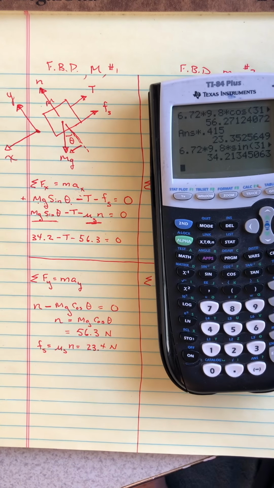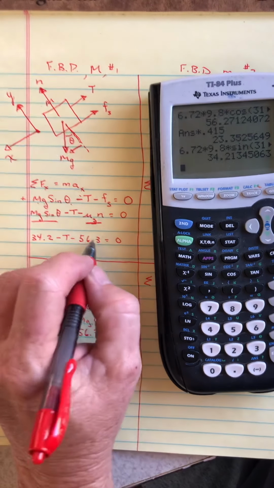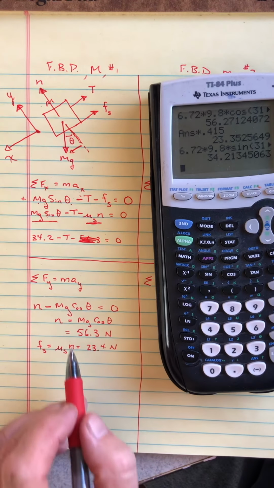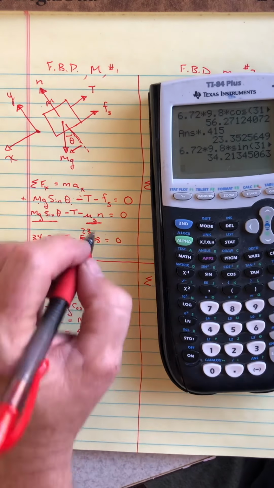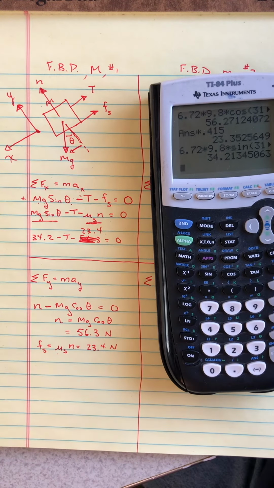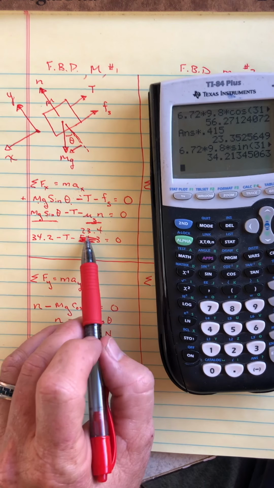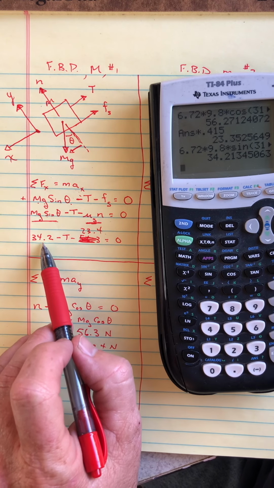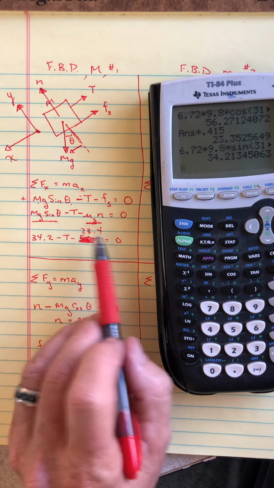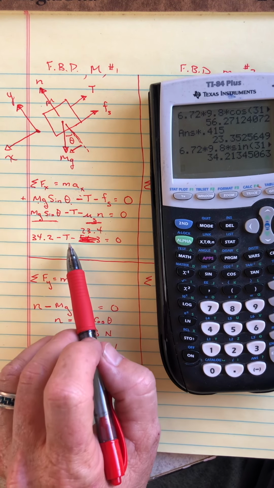Now, this is where we come back to a question I said earlier. I'm sorry, I didn't write the friction right. That's the normal force. The friction is 23.4. Okay. And so this is the most you can have up the hill, and we already have this much component down the hill. So that tells me that we have to have some tension.